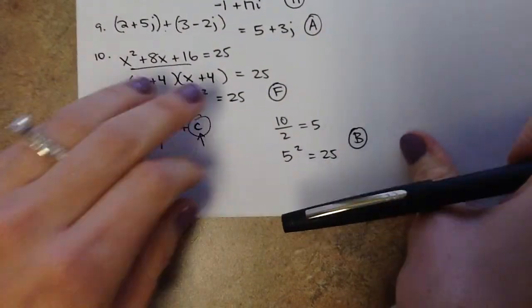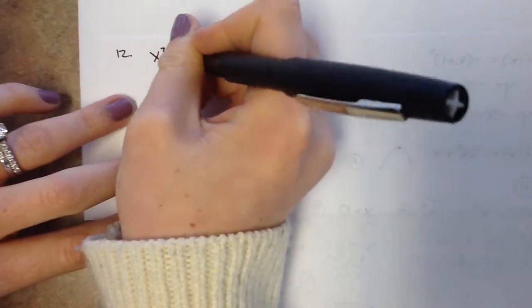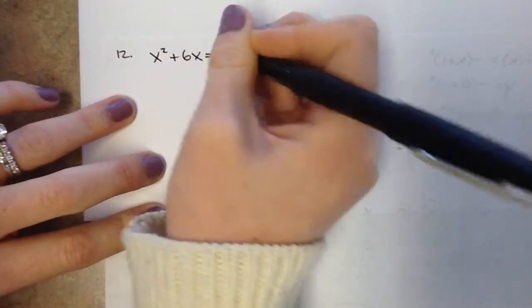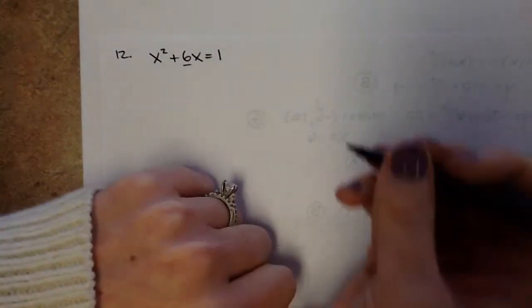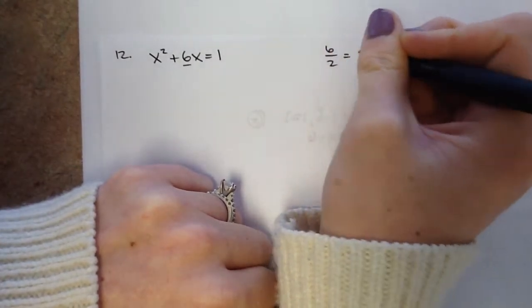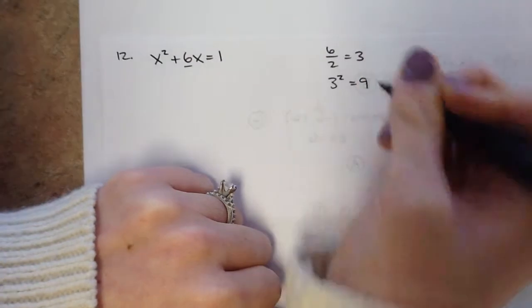Okay, I'm going to flip for number 12. Okay, quadratic equation x squared plus 6x equals 1 is to be solved by completing the square. Which equation would be the first step in that solution? So the first step is to do actually what we just did on the previous page. It's to start with that number, cut it in half, and square it. So I start with 6, cut it in half. That gives me 3. Then I'm going to take 3 and square it, and that gives me 9.